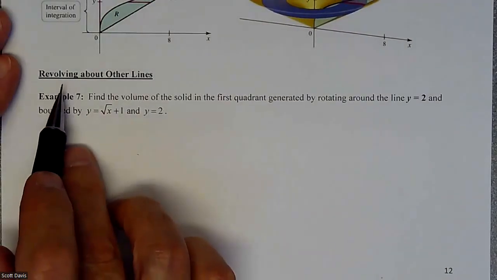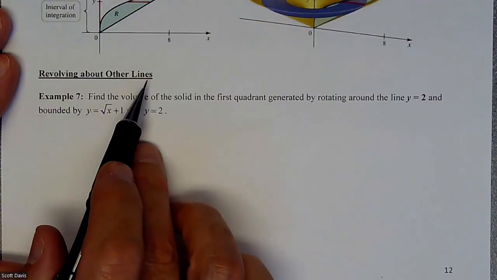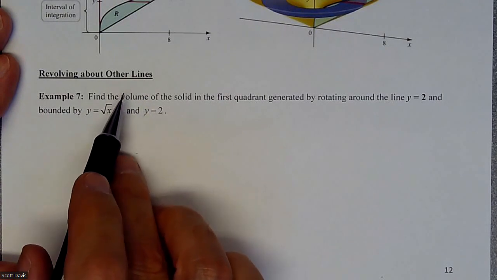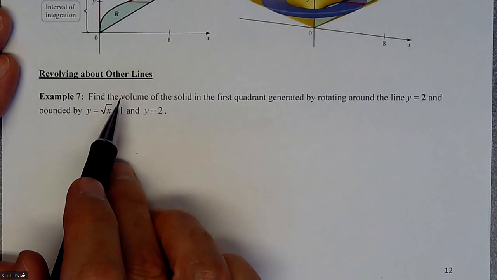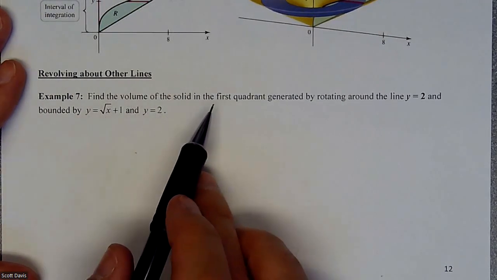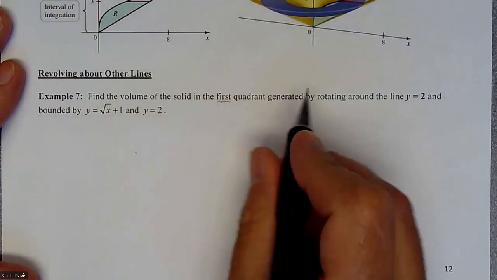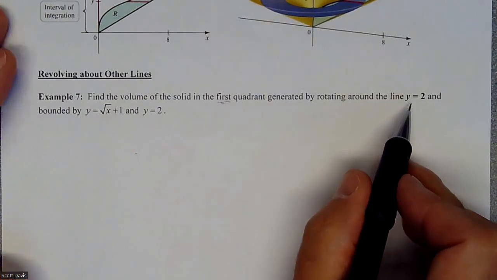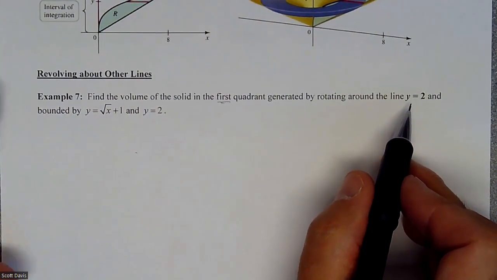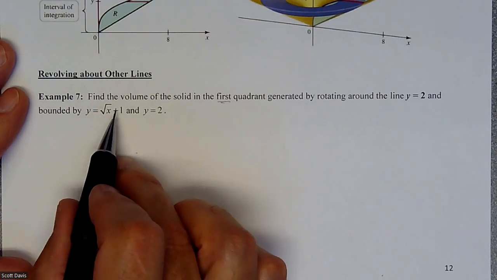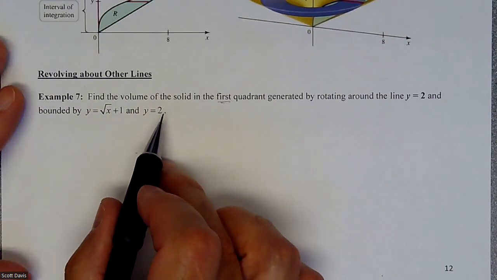In this example, we are going to be revolving around other lines. So we're not going to revolve around an x-axis or a y-axis. We're going to revolve around just some horizontal line or vertical line. So we're going to find the volume of a solid in the first quadrant that is generated by rotating around the line y equals 2 and bounded by this square root graph and y equals 2.